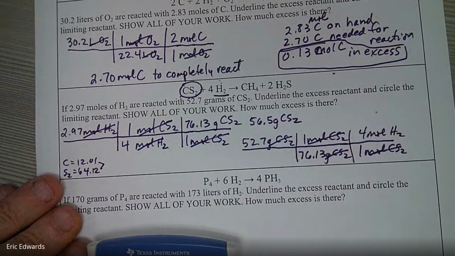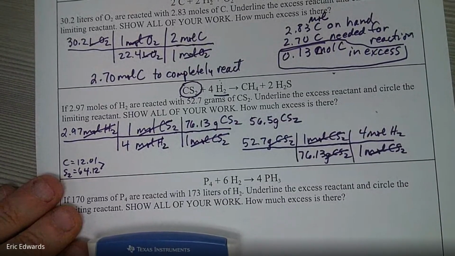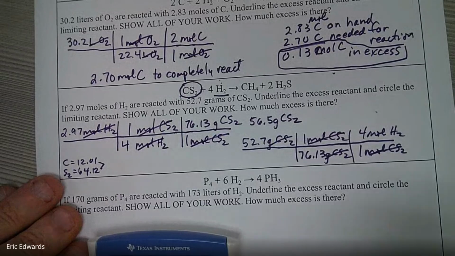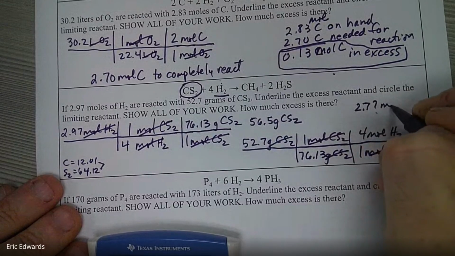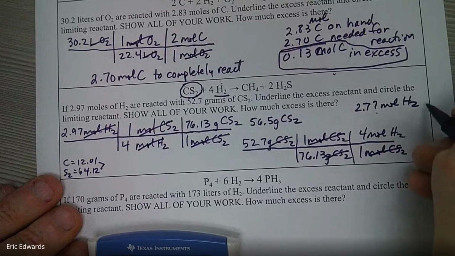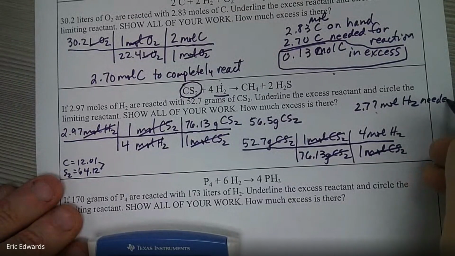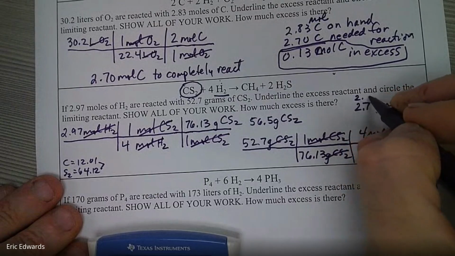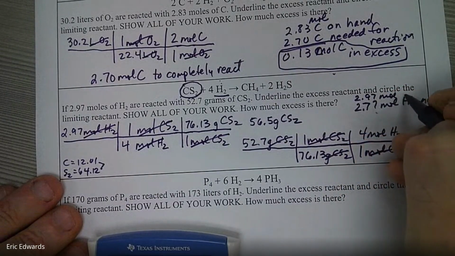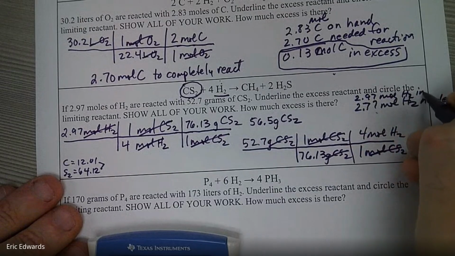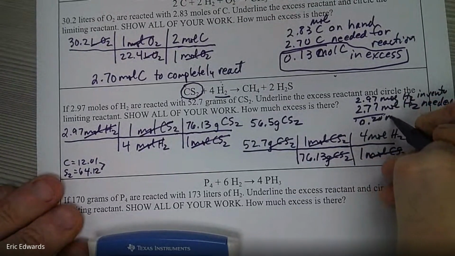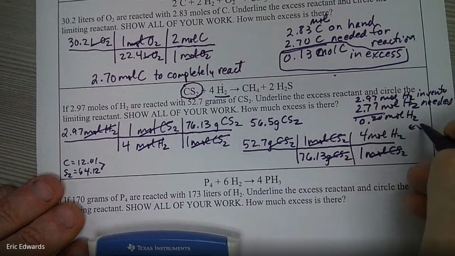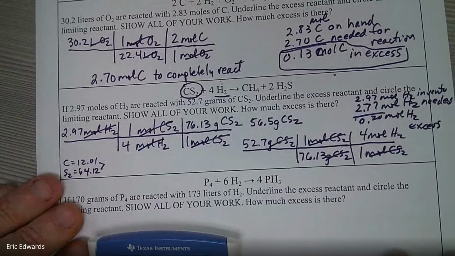Okay. Now I get 52.7 times 4 divided by 76.13. And I get 2.77 mole H2 needed. I have 2.97 mole H2 inventory. And so I end up with 0.20 mole H2 excess. And that's how that works.